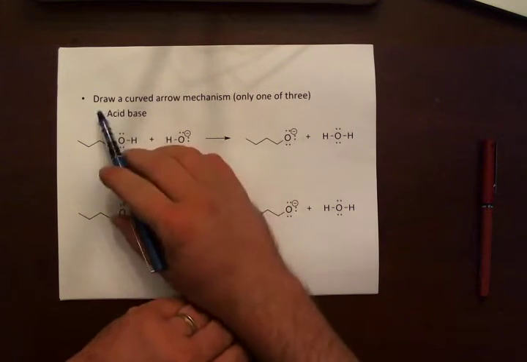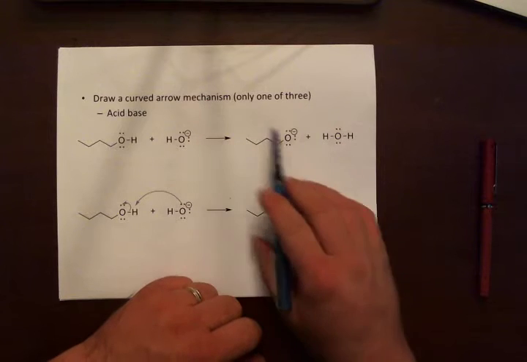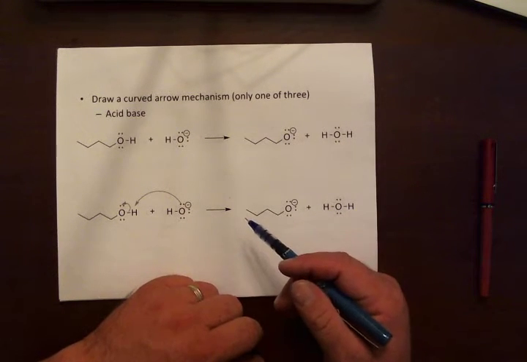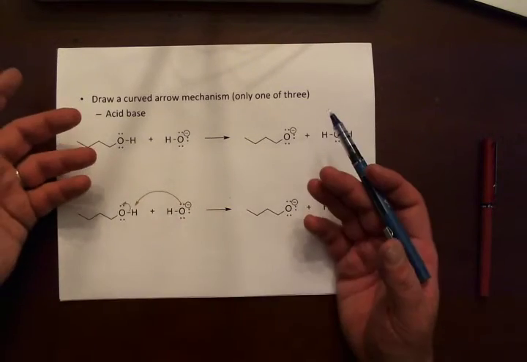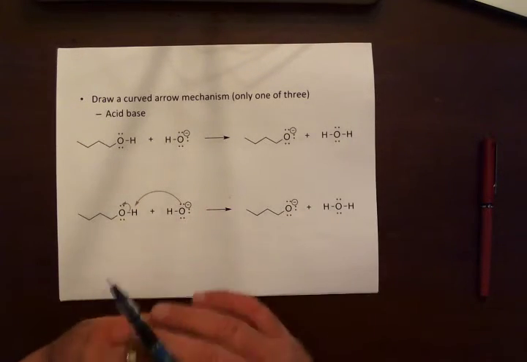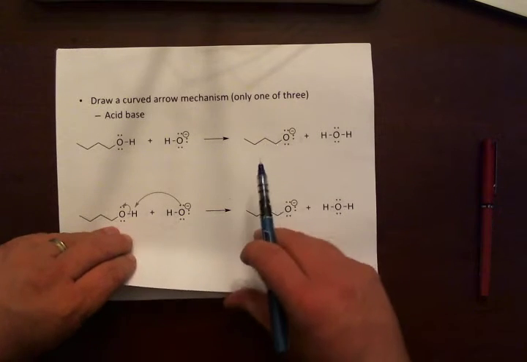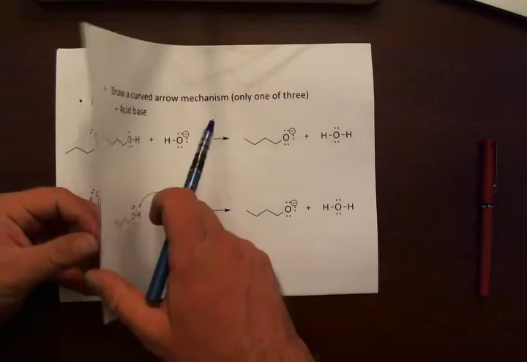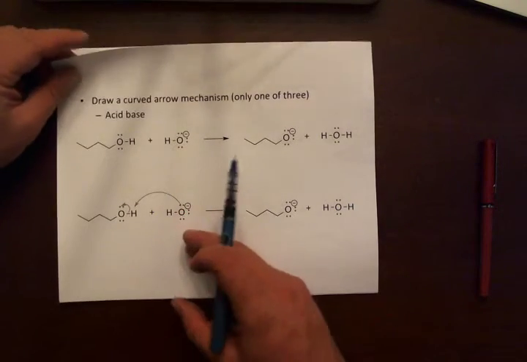Okay, now you're going to have to draw a curved arrow mechanism. I'm going to show you 3 of them. You're only going to get 1 of those 3. The molecule is going to look a little different, but the mechanism is still the same. So you're going to need to know these, but you're only going to see 1 of them. This way, I get to make you practice all 3.